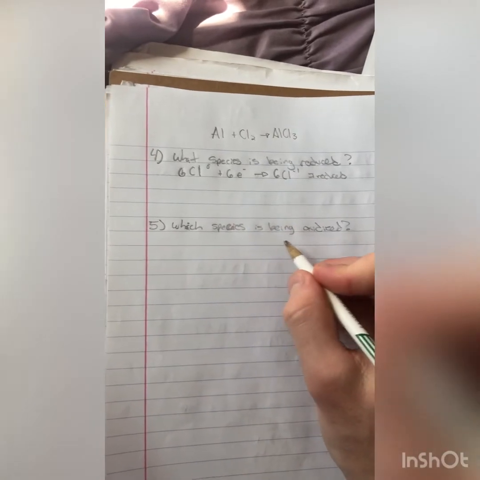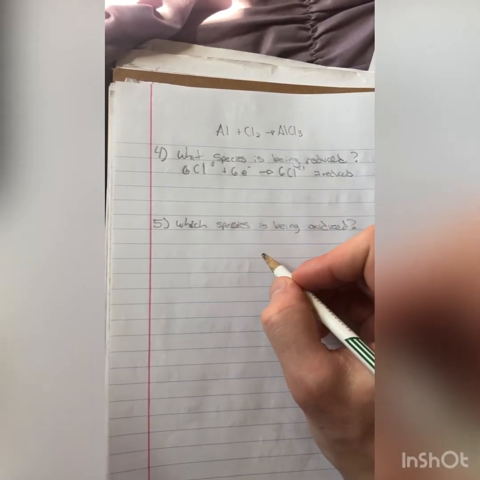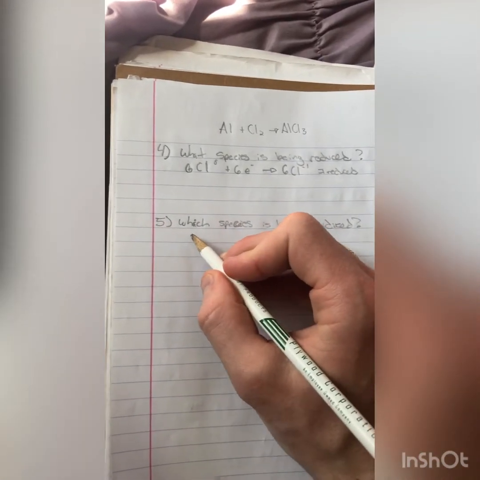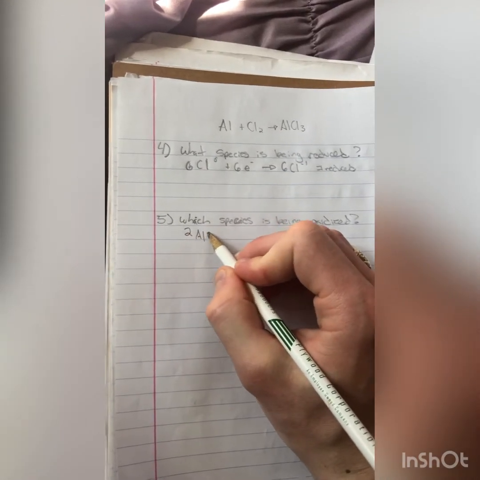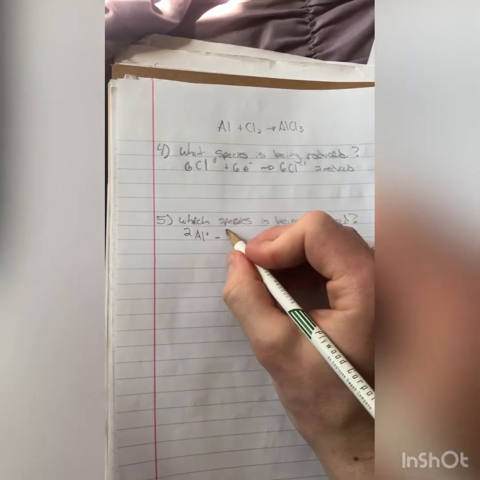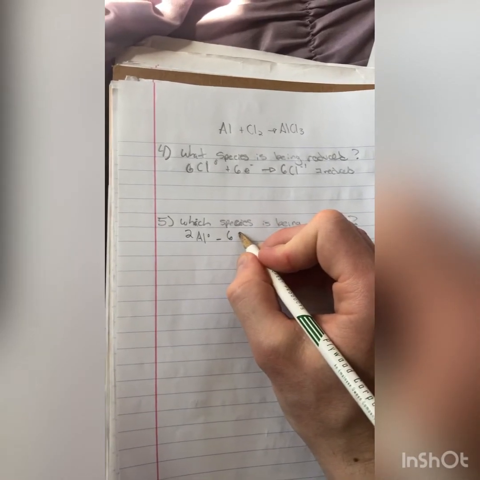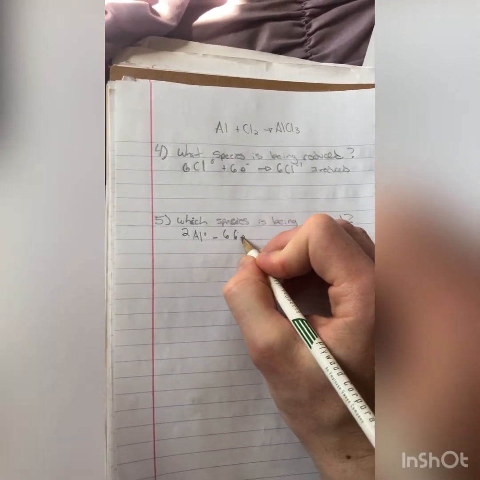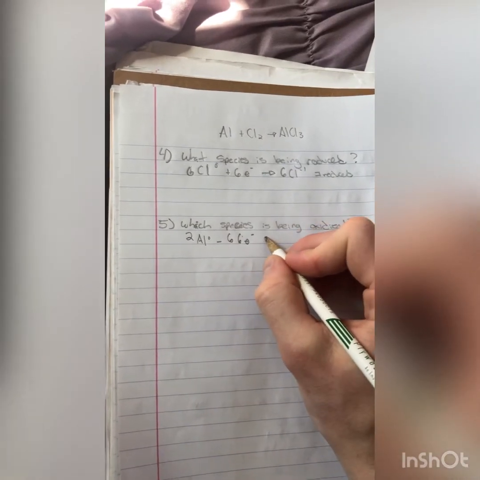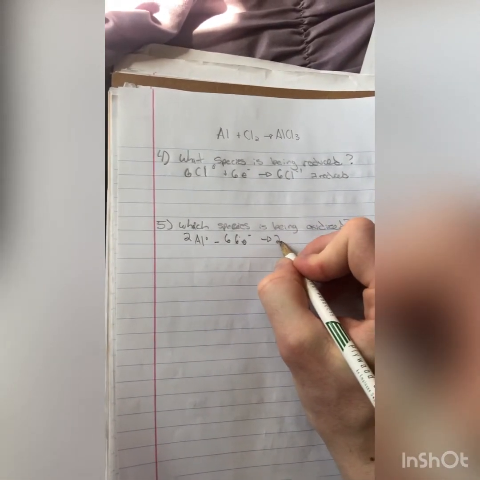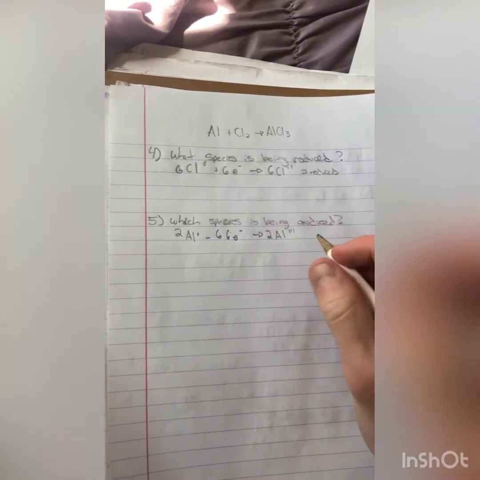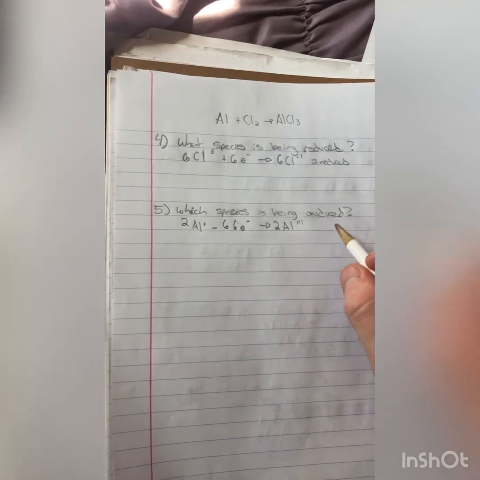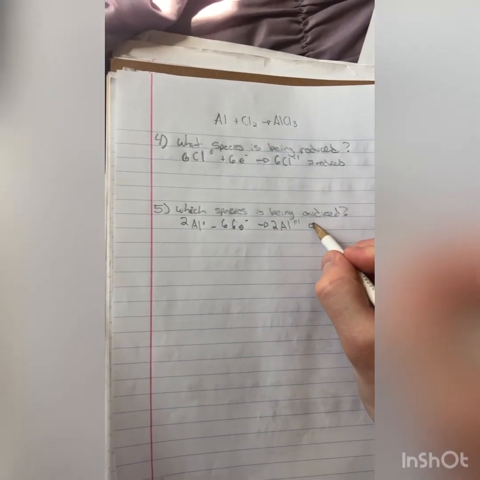And when you're looking at which species is being oxidized, we'll see that Al is the reducing agent, the one undergoing the oxidation. Seen through 2 Al, charge 0, minus 6 electrons, yielding 2 Al 3+, being oxidized.